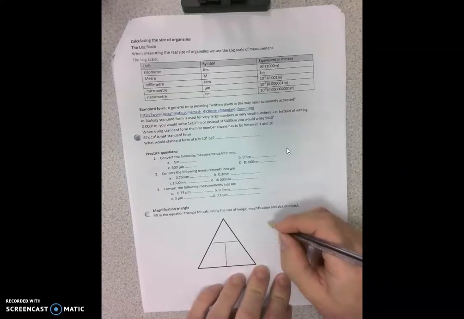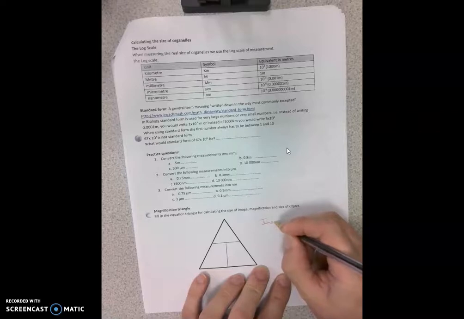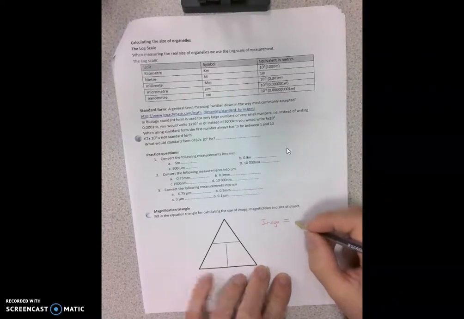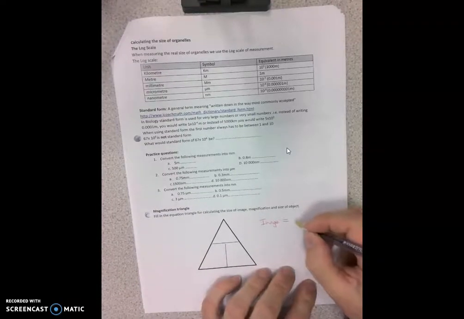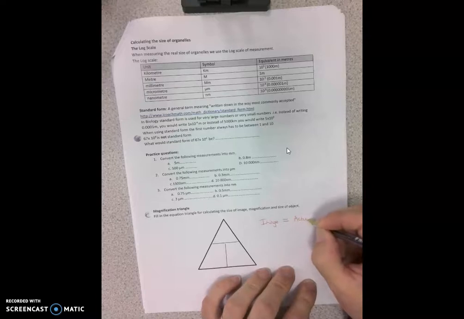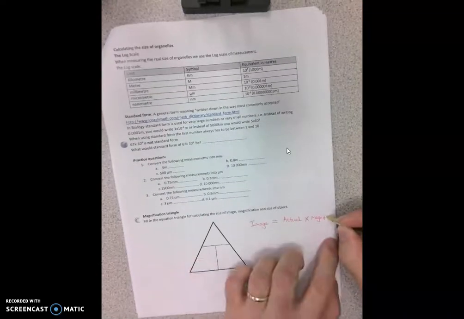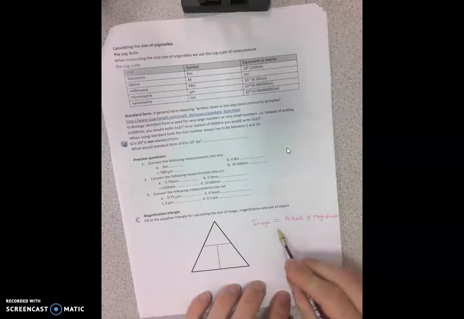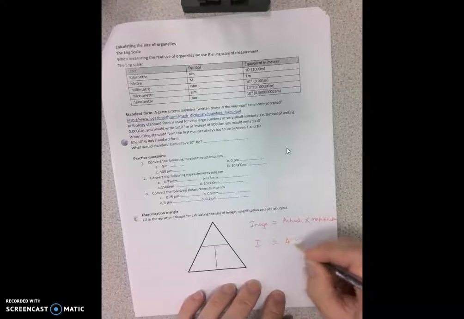Now, if you think about what a magnification is, it's an image, isn't it? It's a picture of an actual object. The image is larger than the actual object. That's how we can look at single cells. So what you're essentially doing is taking an actual object and making it larger by some factor, and we call that factor the magnification. Okay, there we go, just about fitted that on. So image equals actual times magnification, or I equals A times M.